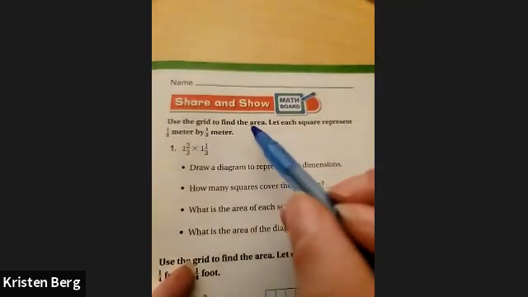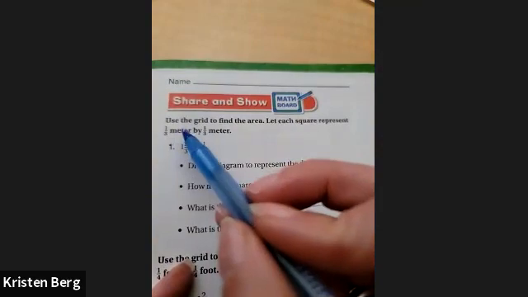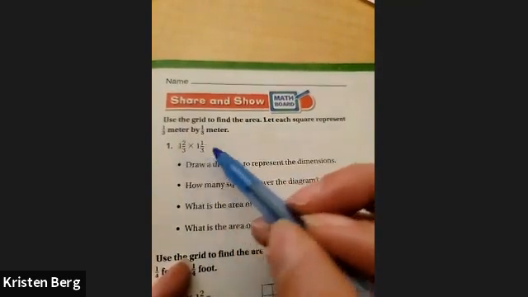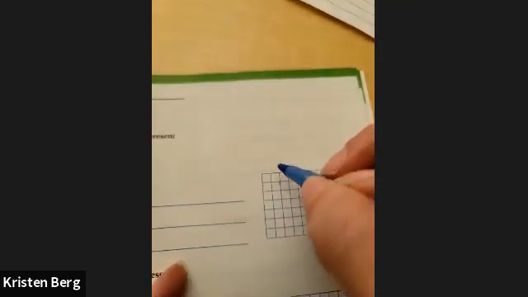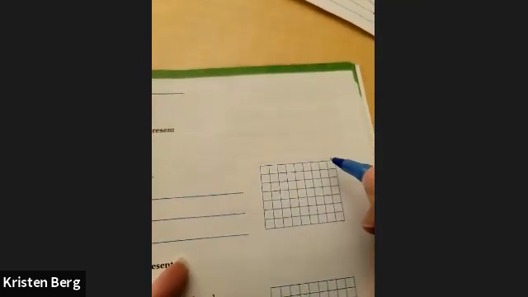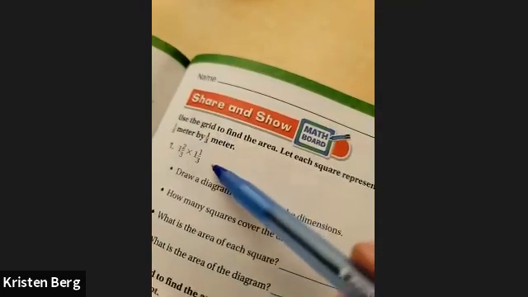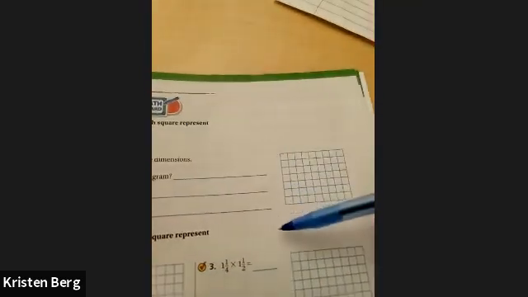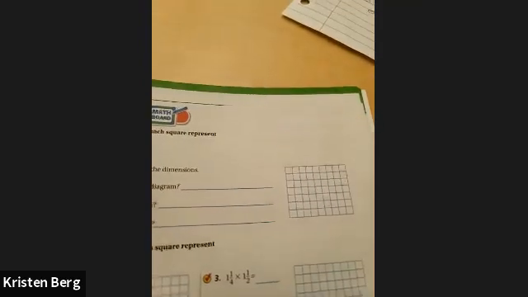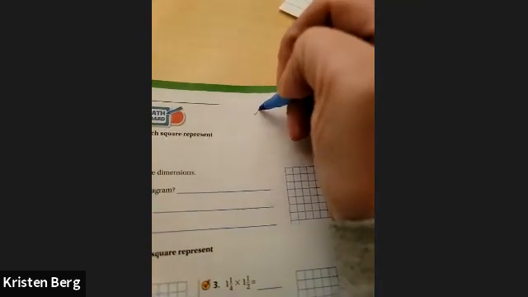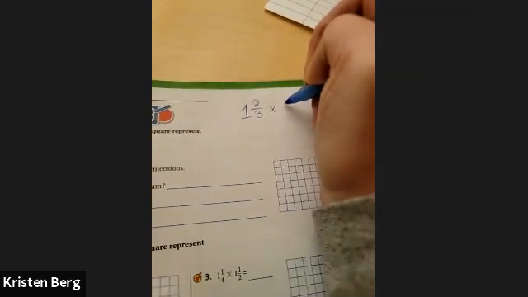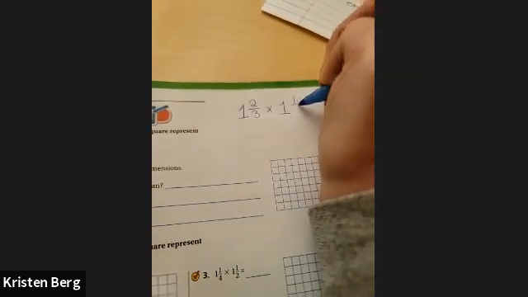So they said use the grid to find the area. Let each square represent 1/3 meter by 1/3 meter. So they're telling you here's the 1/3. They wanted you to do 1/3 plus 1/3 until you got to 1 2/3. And then here they wanted you to do the same thing, going by 1/3, going down this way. To save time, I will tell you what to do. Just multiply these.